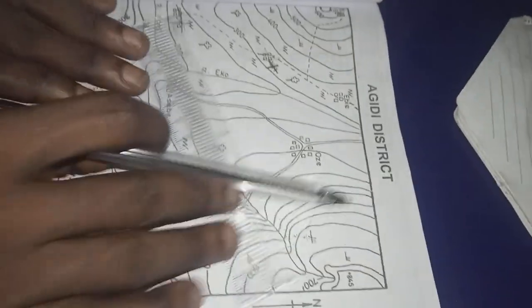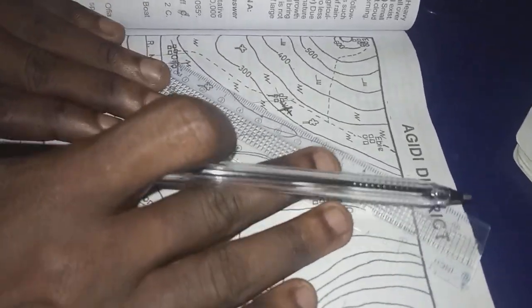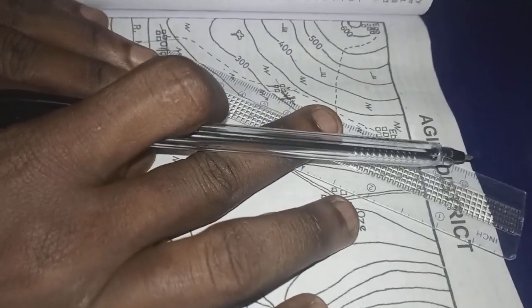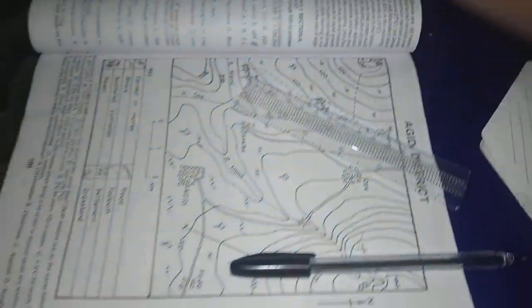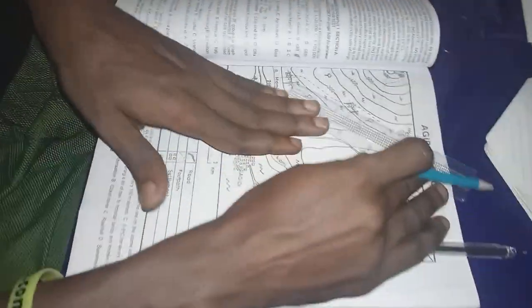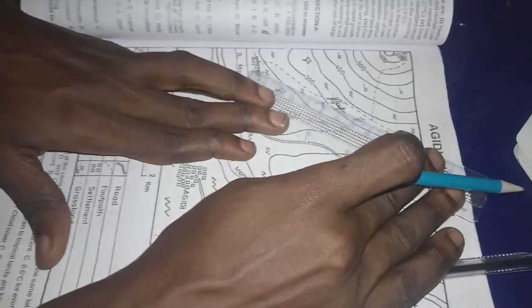So you just draw a line from Ophir. You draw it using your pencil. Very, very important, using your pencil. So you draw it like this.